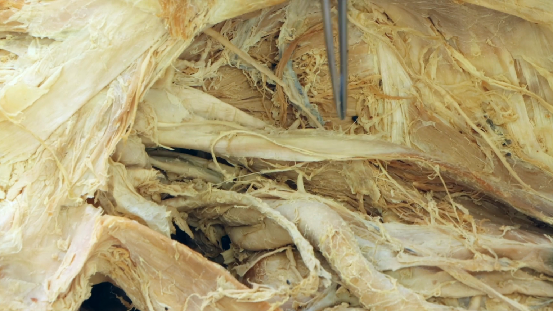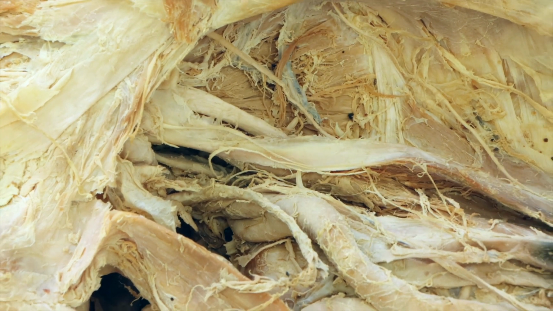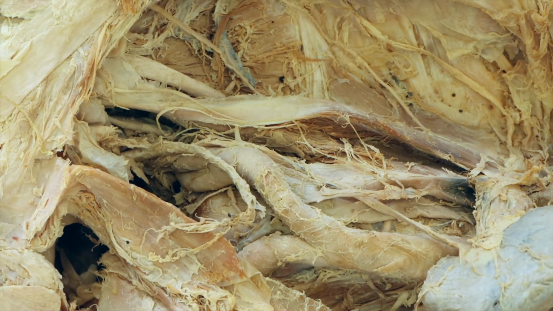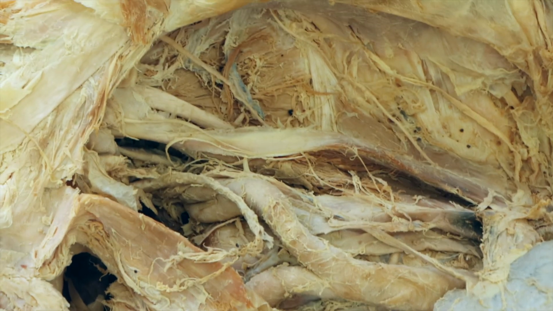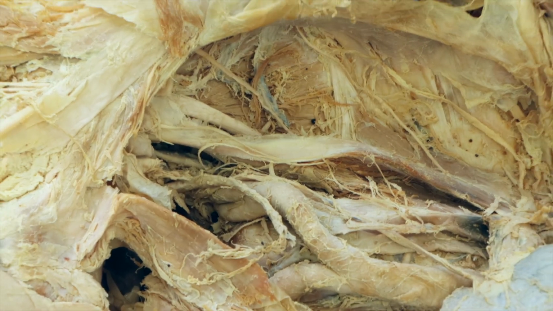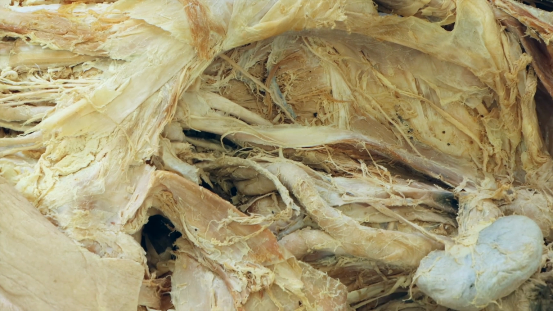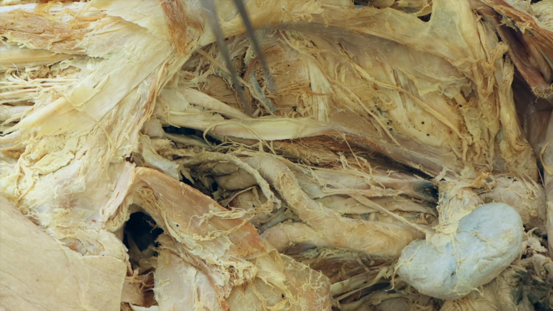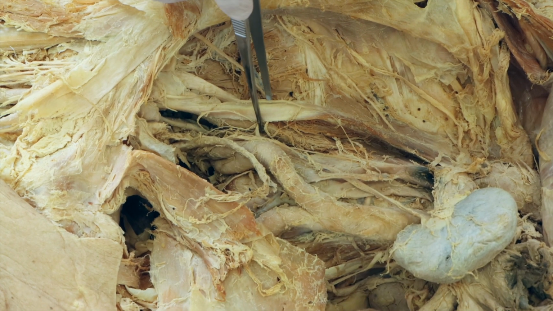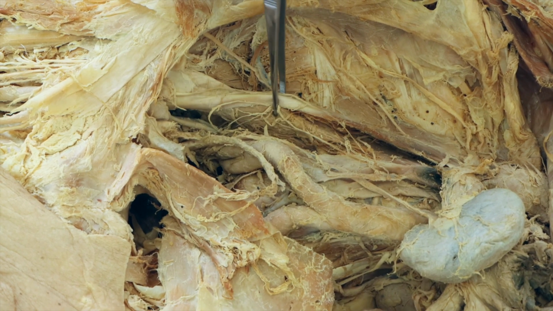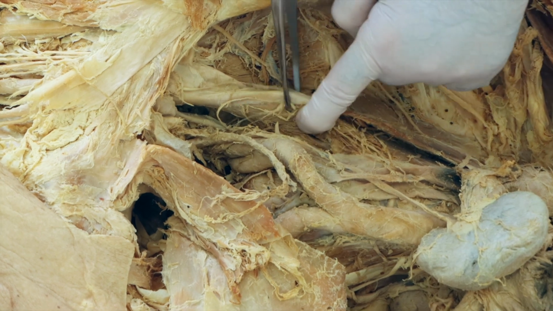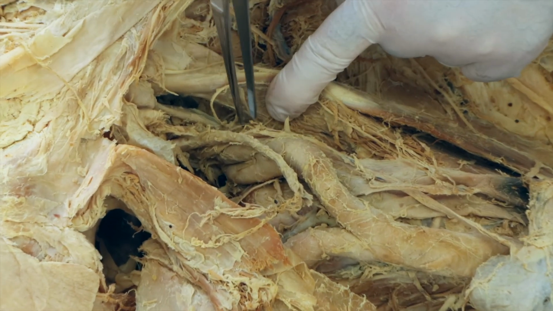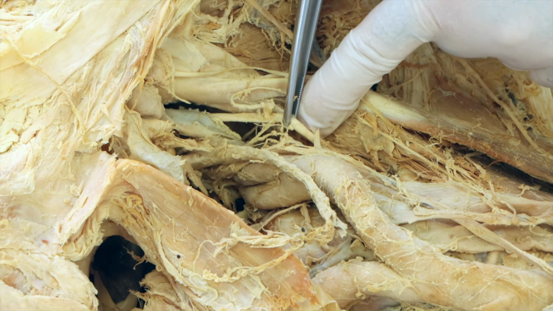So once more, if you want to find it in dissection, the obturator nerve is the only branch of the lumbar plexus that passes medially to the psoas major. So here is the psoas major, here is the minor, and here is the major again. So you catch the psoas major, put it a little bit laterally, and you catch the obturator nerve.